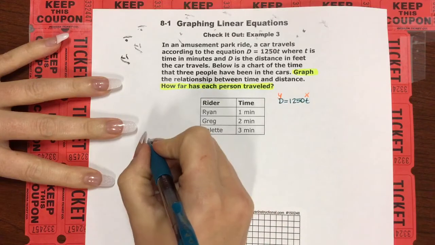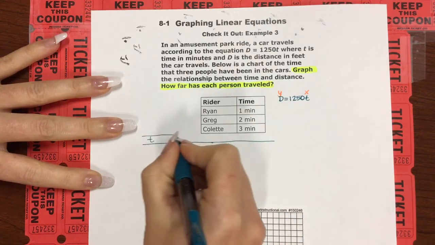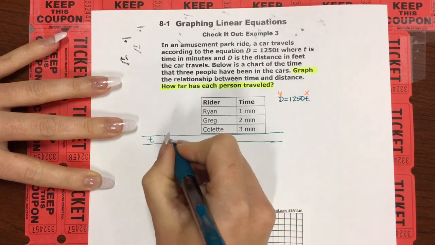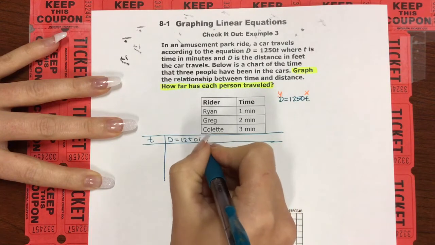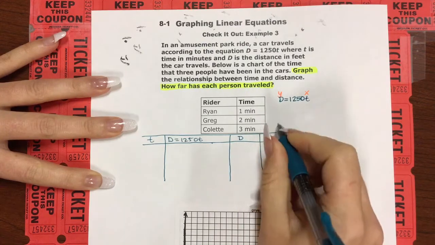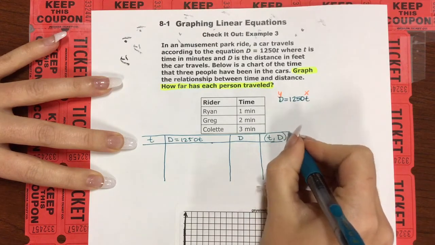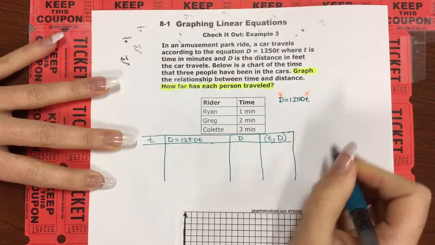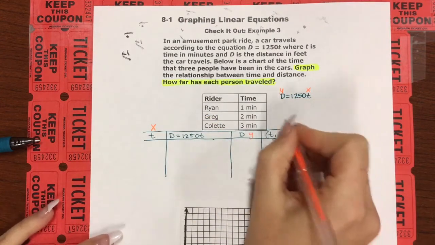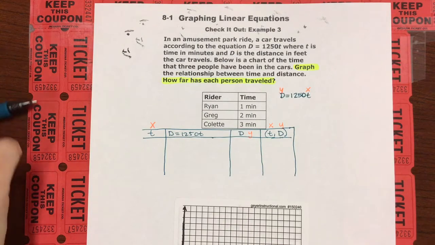Our table right here is T, and then we are going to need to calculate the distance, which is going to be found by this equation, 1,250 T. That's how we're going to find the distance, and then we are going to make an ordered pair, which is going to be T, D. Okay, so remember the T is our x, and the D is our y, so this ordered pair would be x, y, that would be our T and our D. So let's go ahead and do this.